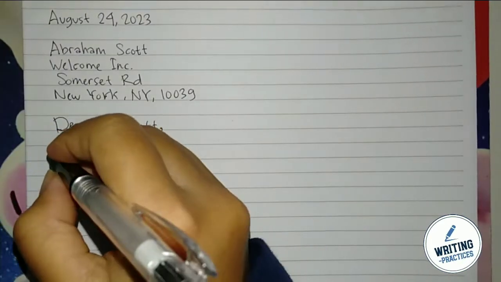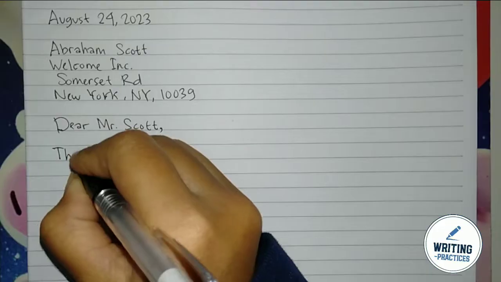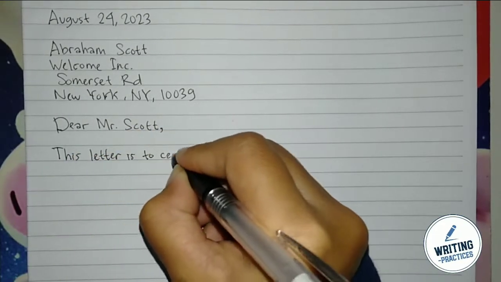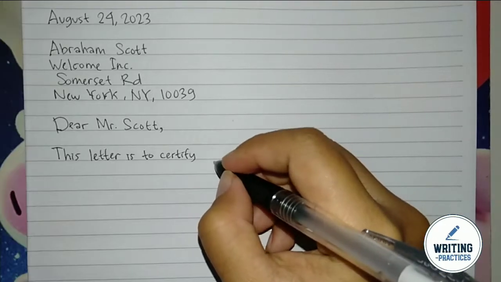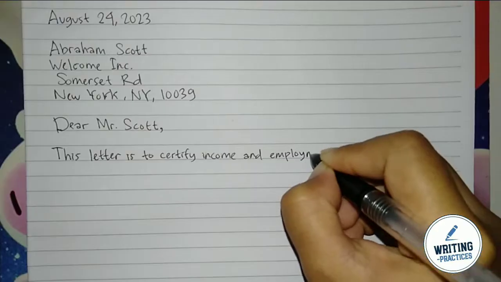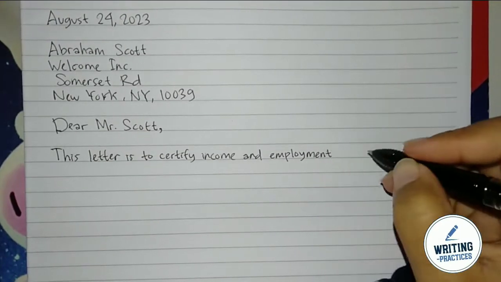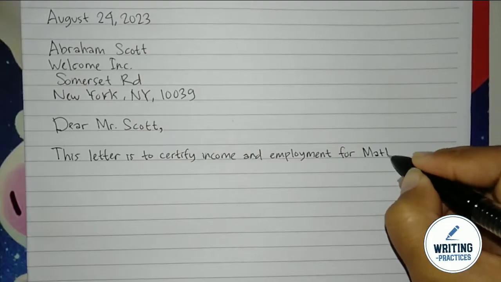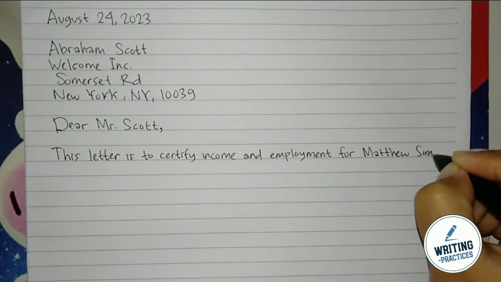In the first paragraph, write the reason why you are writing this letter. Here, write that this letter is to certify or confirm the income and employment of someone. Yes, you need to mention the full name of that someone.